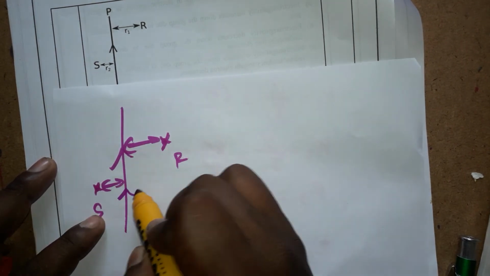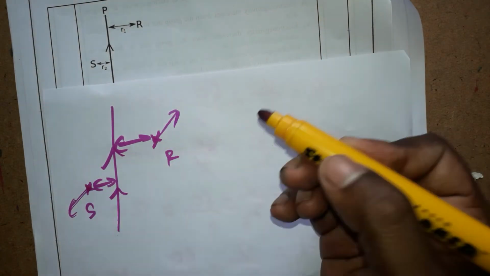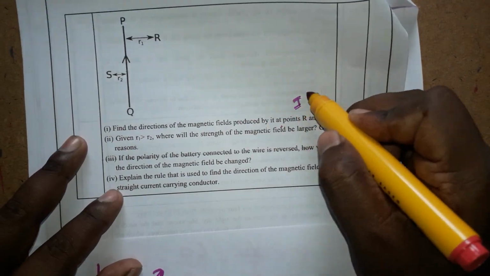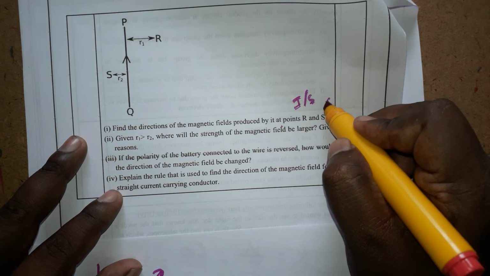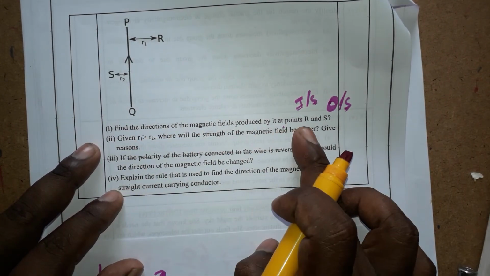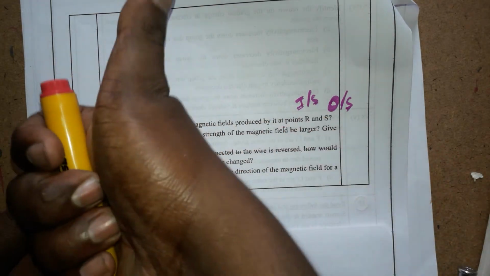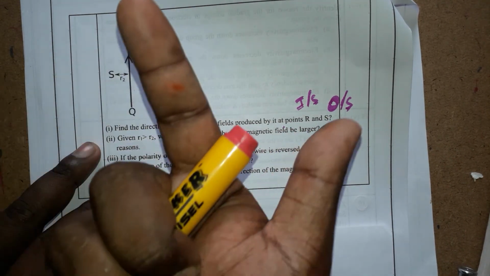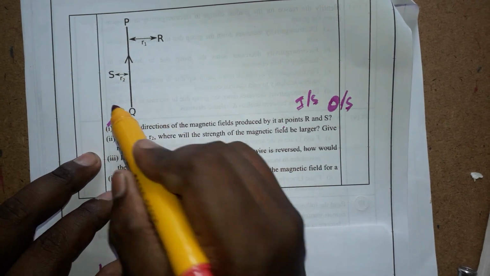The current is moving up. Using the right hand thumb rule, the field will be coming outwards at one point and entering inwards at the other. So point R is inside the paper, and point S is outside the paper. One question over: the direction of the magnetic field at R and S. I use the right hand thumb rule. Current is upwards, and the magnetic field flows like this: from S it is coming out, at R it is going in.